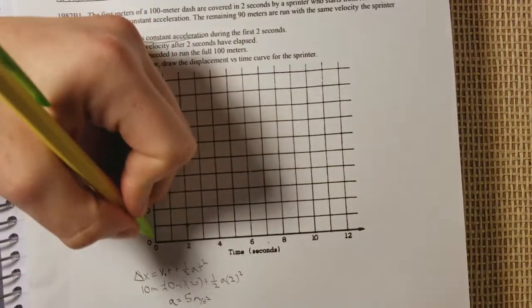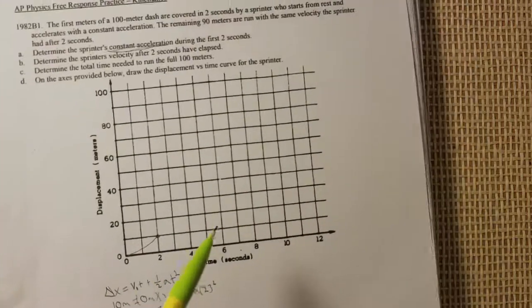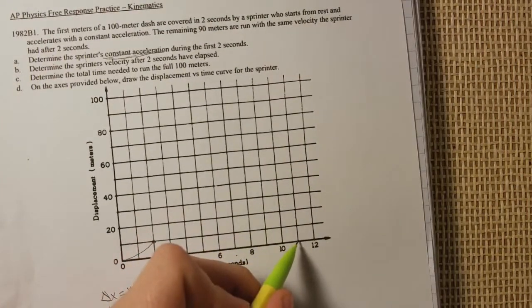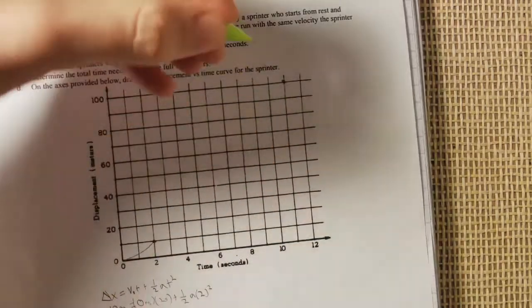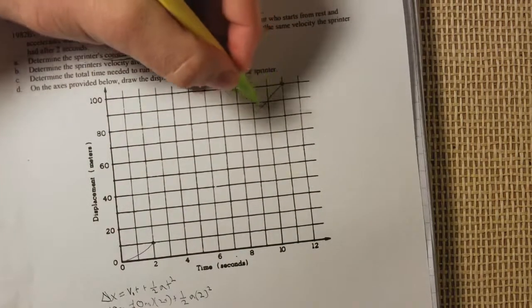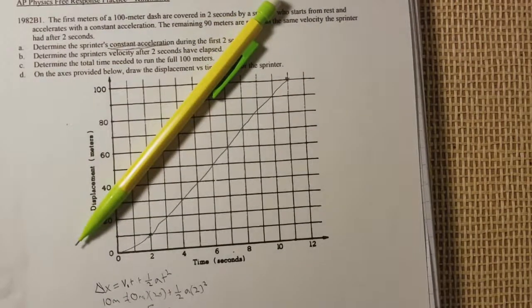On part D, when we're graphing this, we can see that the initial segment from 0 to 2 seconds is going to actually be slightly curved because he is accelerating. However, after that point, he does not accelerate anymore, and the slope of the displacement versus time graph is linear.